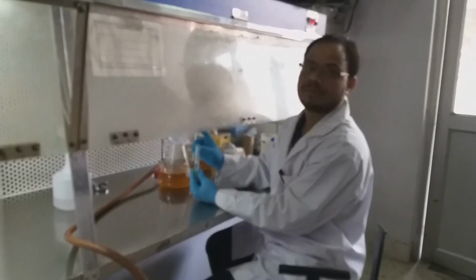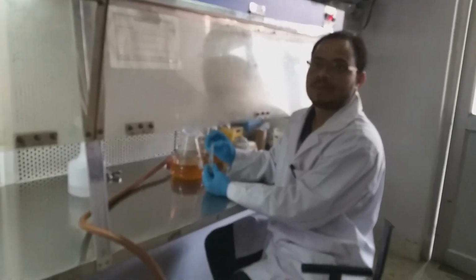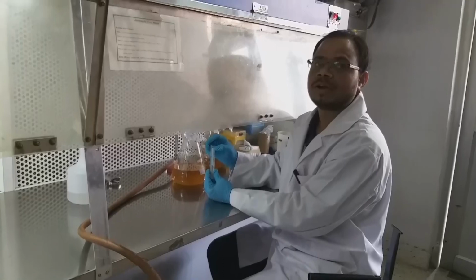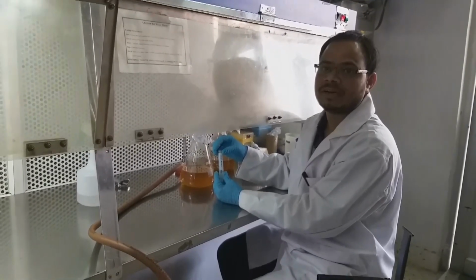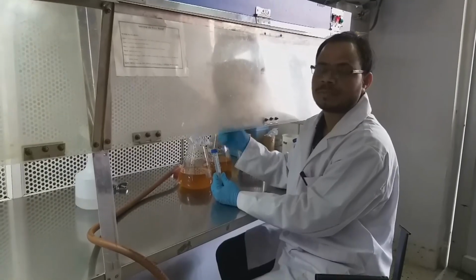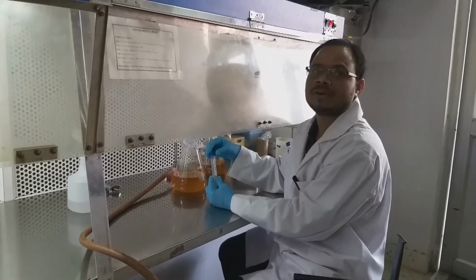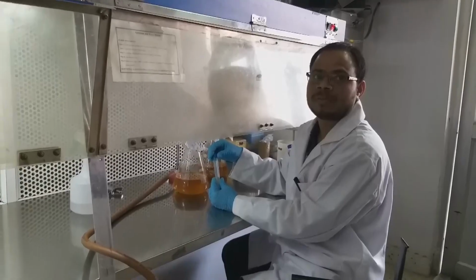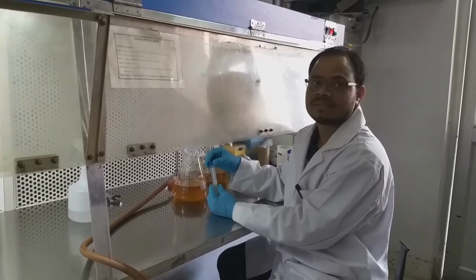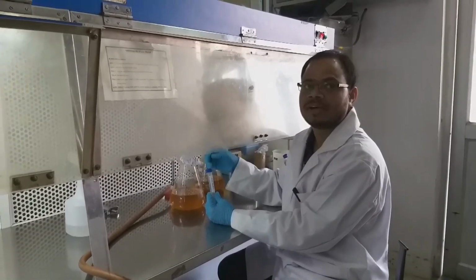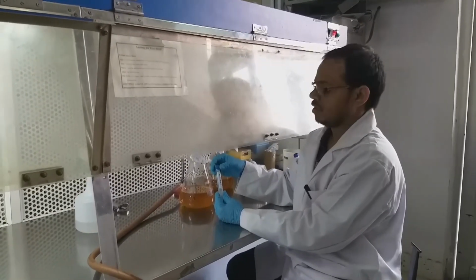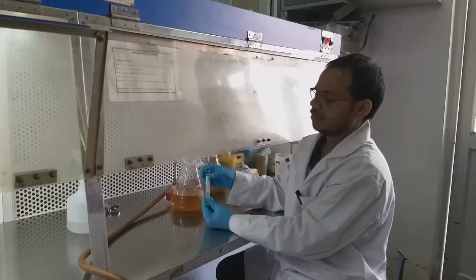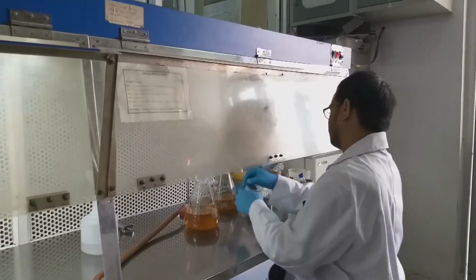This is 1 molar IPTG. The amount of IPTG which we have to add for induction depends on how much expression you get. So you have to optimize using different concentrations of IPTG. It is 0.1 millimolar, 0.5, 1 millimolar respectively. So I am going to induce it.